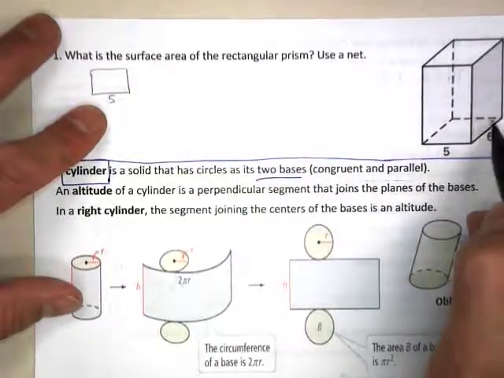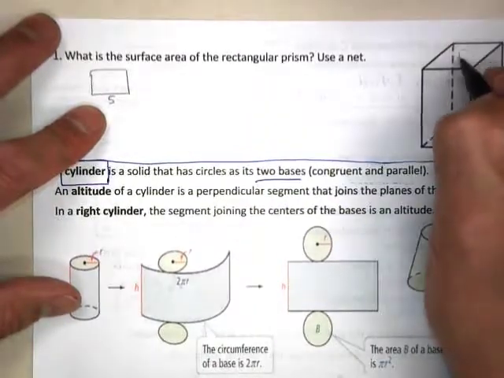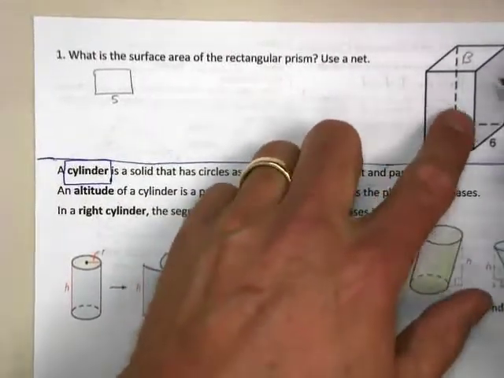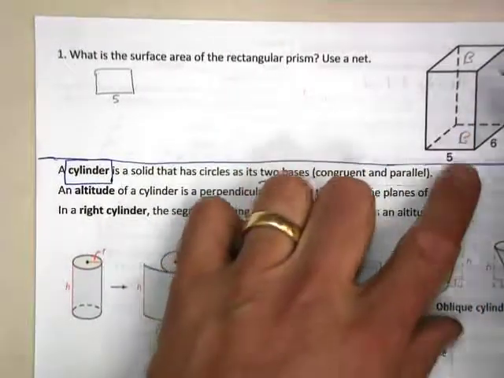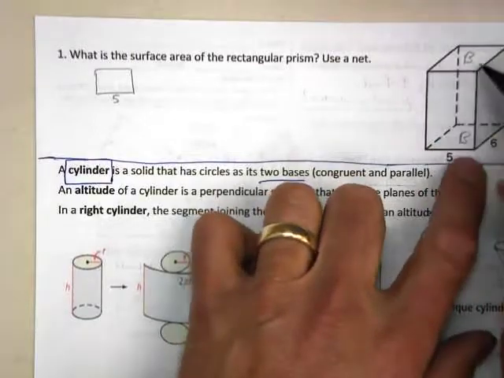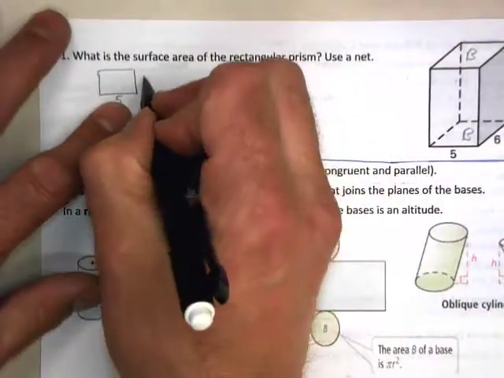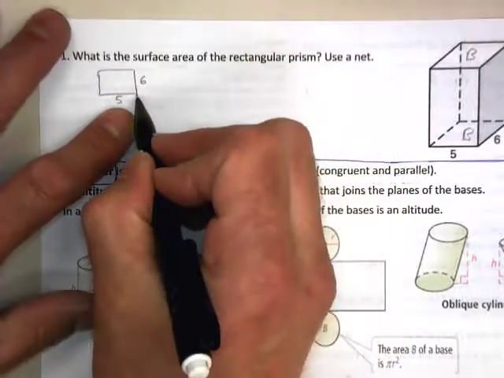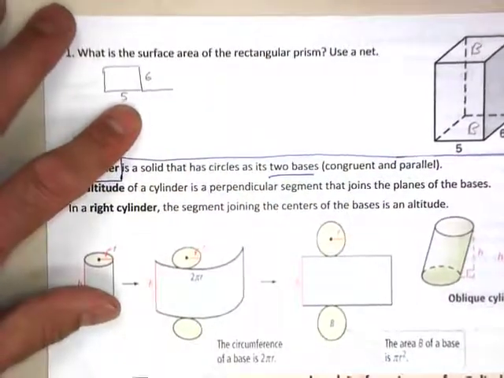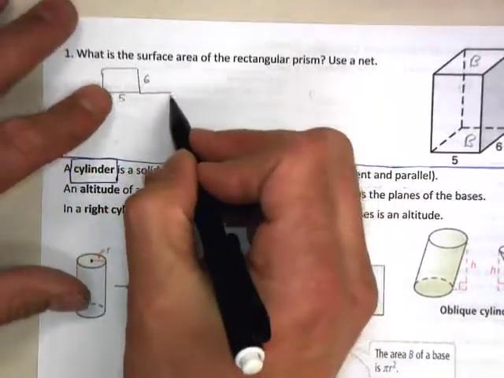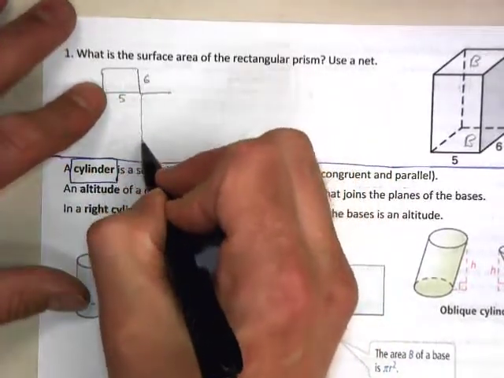I would say this is going to be my base. You could choose either the right and left sides or the front and back sides if you wanted to, but it's probably easier just to identify the top and bottom as the base. And so here, this guy's 5 and this other one is 6. So now let's extend this. I'm looking for the lateral area now. Let's extend this out.